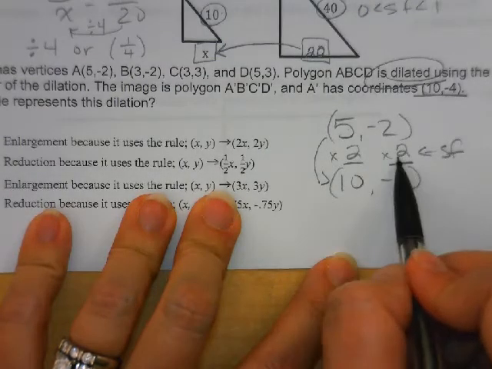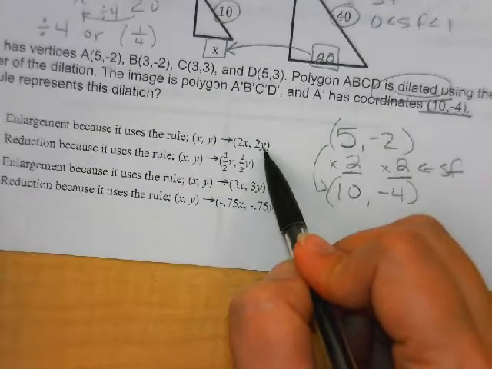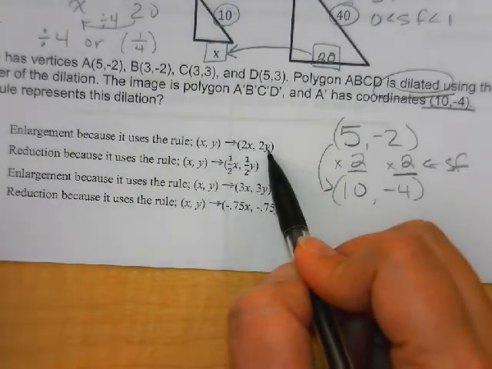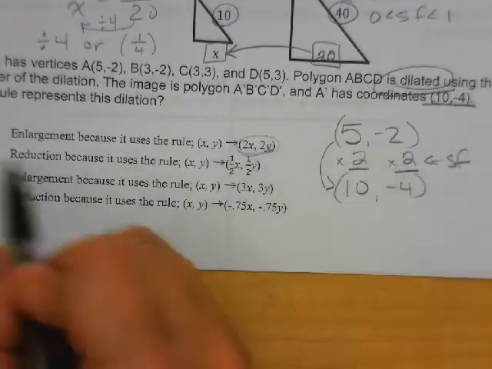And it is getting bigger, so it's going to be A, because one, it's getting bigger, which is an enlargement, and two, this is the one that shows you times 2.